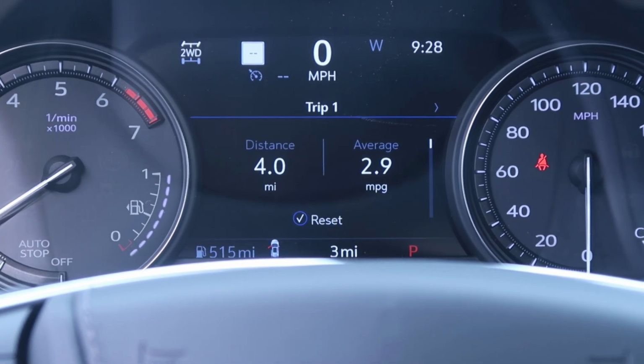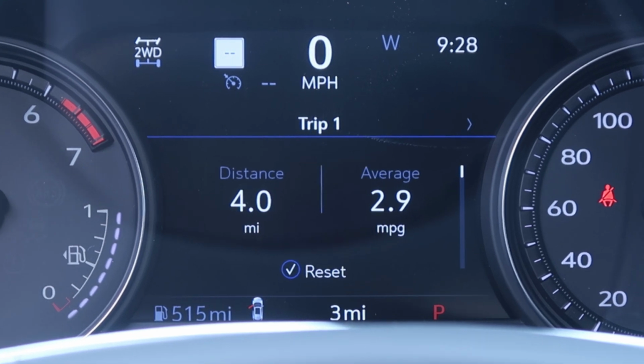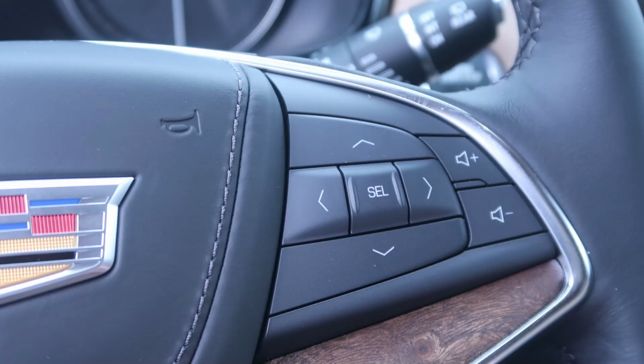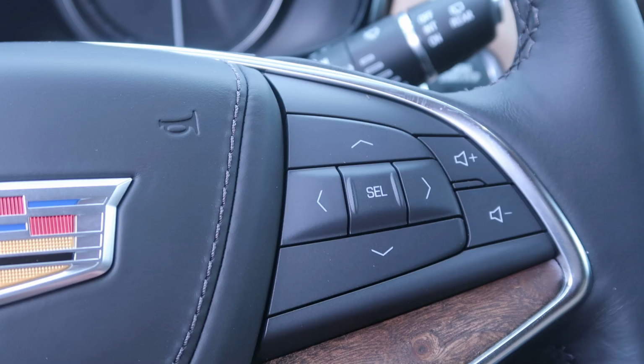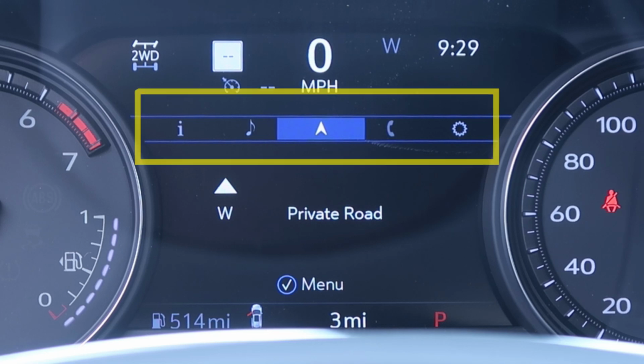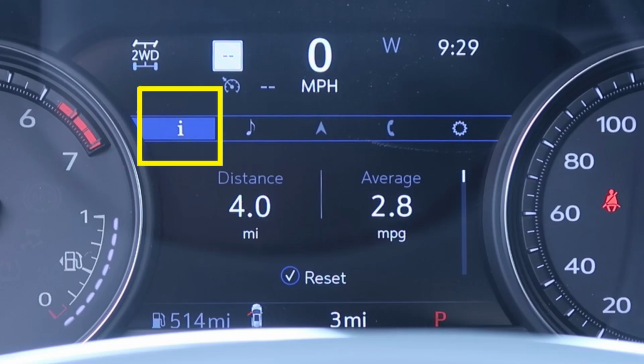The size of the DIC window will differ depending on your trim level. However, the ability to cycle through the available options is the same for each. You can control what appears in the DIC by using the controls on the right side of the steering wheel. Press the left and right arrow buttons to move between the options across the middle portion of the display. The first option, the letter I, is your info page.